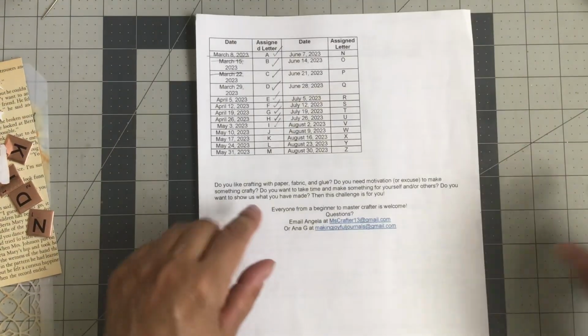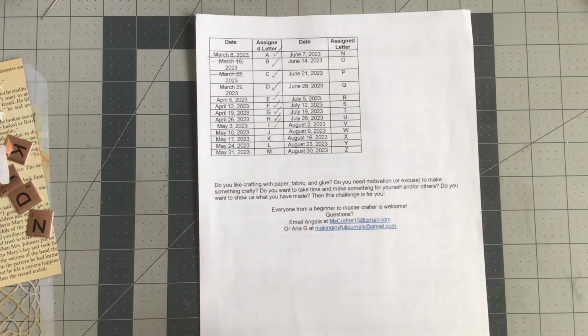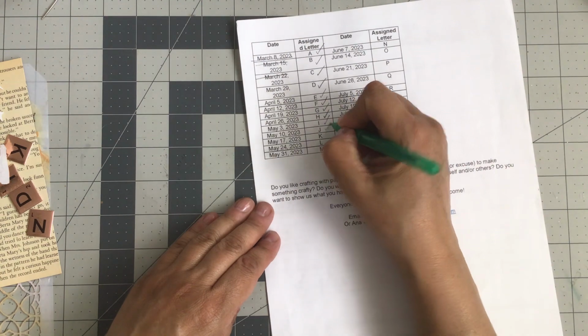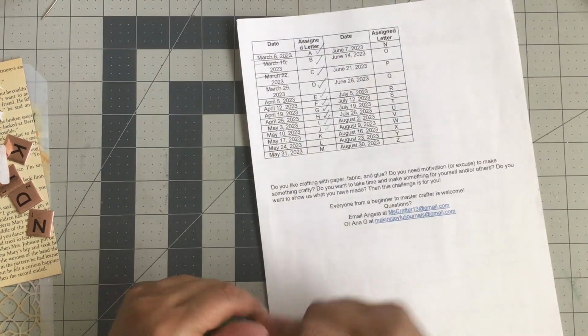Okay, so let's get into this. How's everybody doing? Hope everybody's doing well. I'm doing good. I didn't mark off last week.